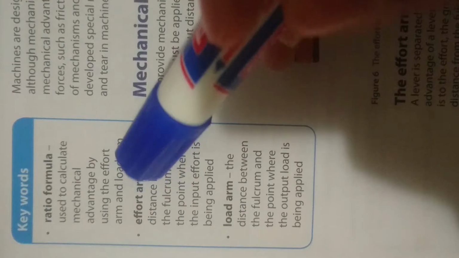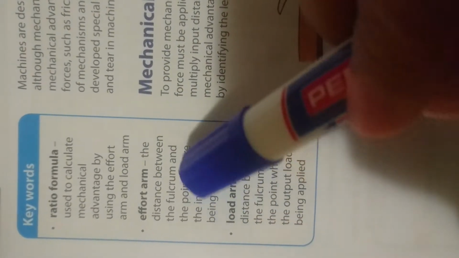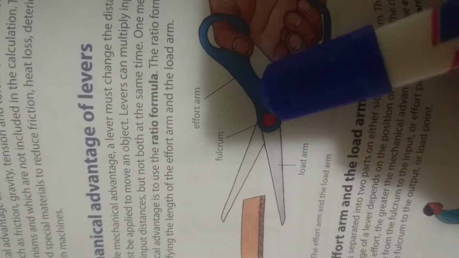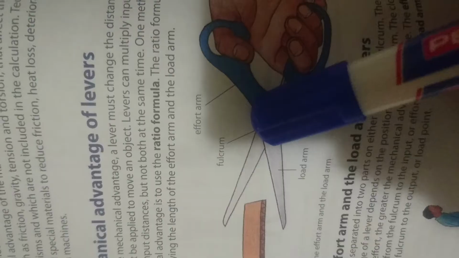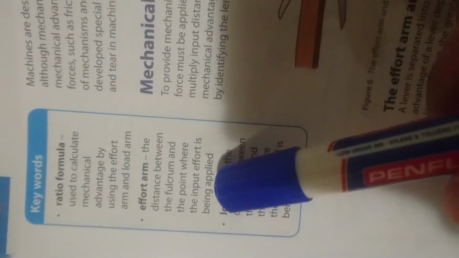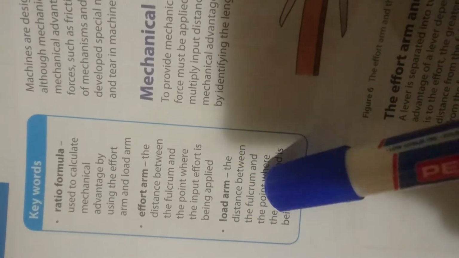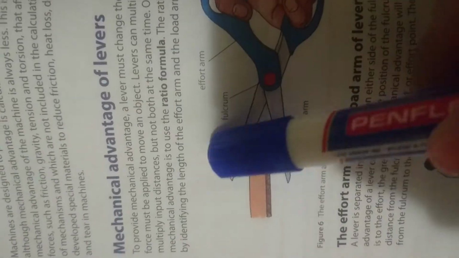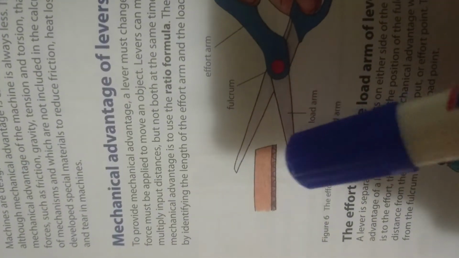The effort arm is the distance between the fulcrum and the point where the input effort is being applied. So here in this example, this will be the effort arm. Here's the load arm, the distance between the fulcrum and the point where the output load is being applied.